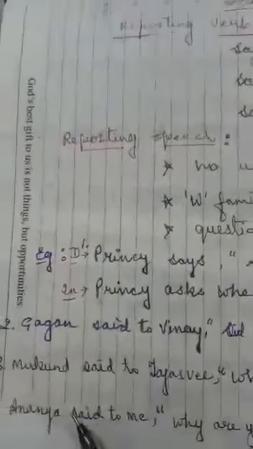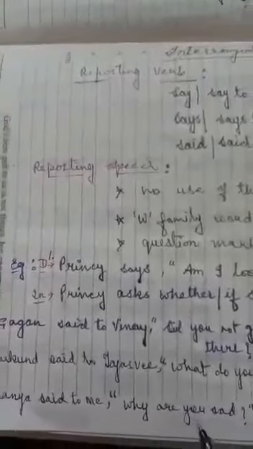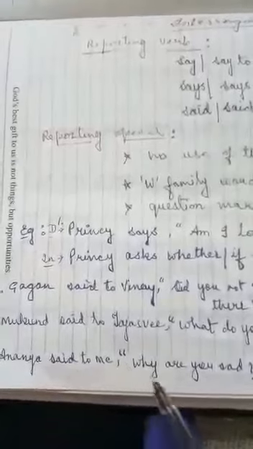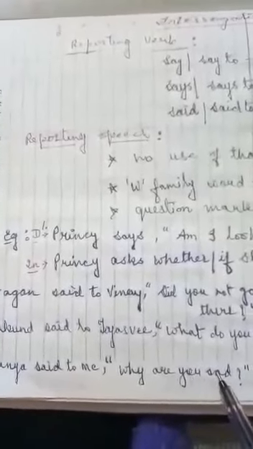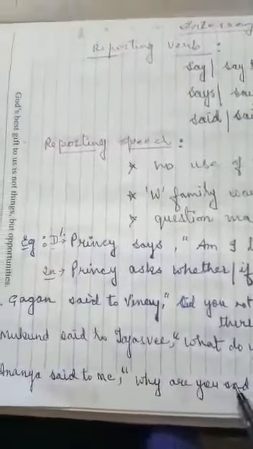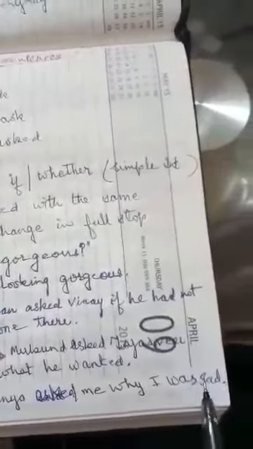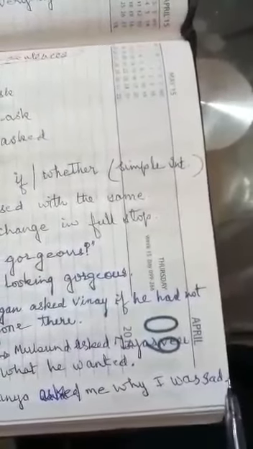Now see another sentence. Ananya said to me, why are you sad? These words I started with the WH family. Ananya said to me, why are you sad? Okay, so again what will be? Can you guess, my dear children? Yes, it will be Ananya asked me why I was sad. Why I was sad. Are you seeing that after the said I am not using any interrogation mark? Okay, it is simple, full stop.